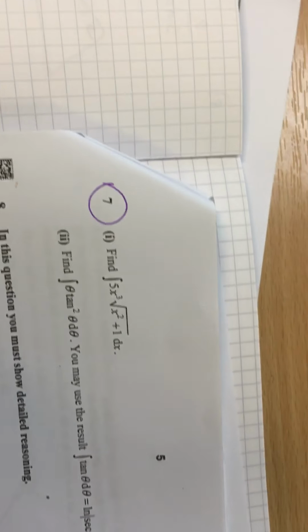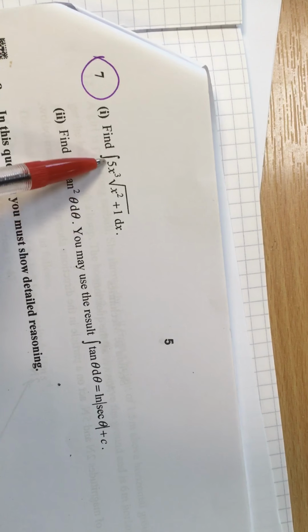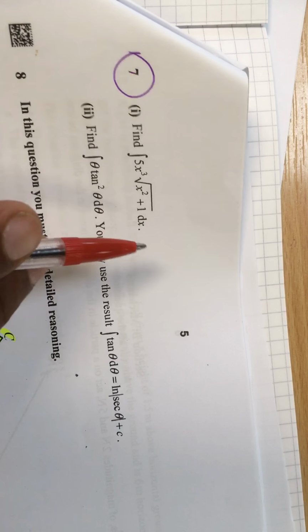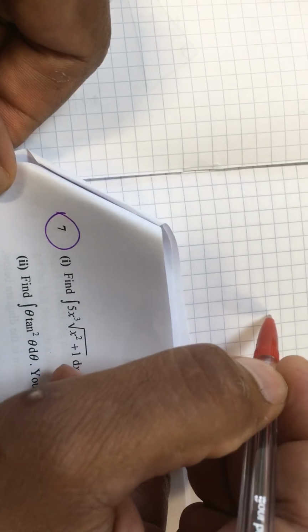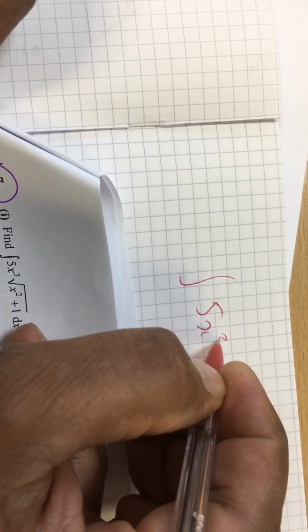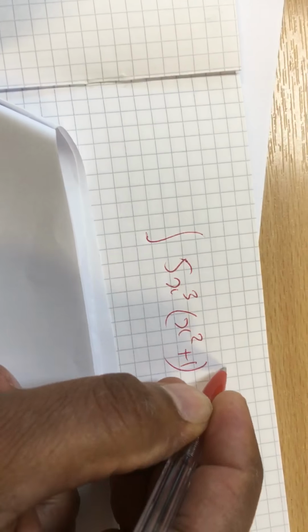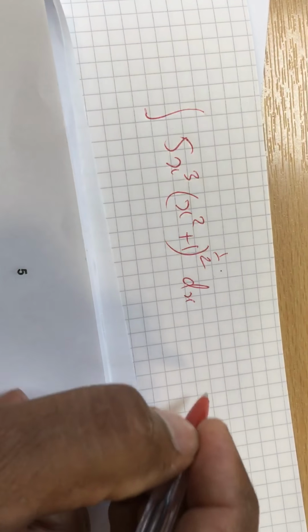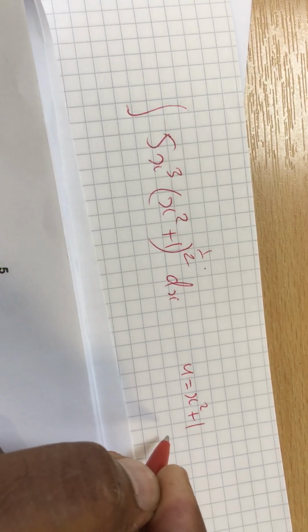Okay, revision question 7. Find the integral of 5x cubed times the square root of x squared plus 1, with respect to x. Right, let's go through this. Don't fear when Rhetor's here. Now, the way to start this, I would do this by substitution. So that's to the half, dx. And I'll say let u equal x squared plus 1.